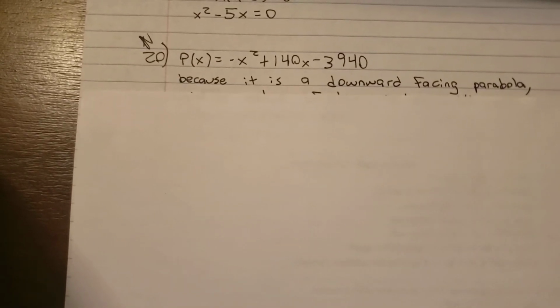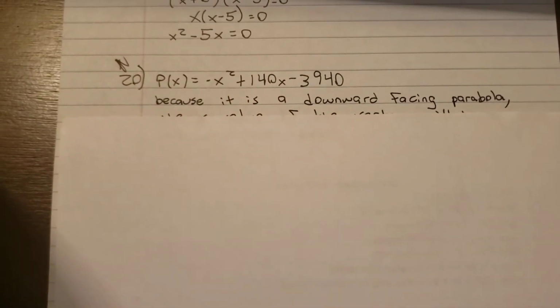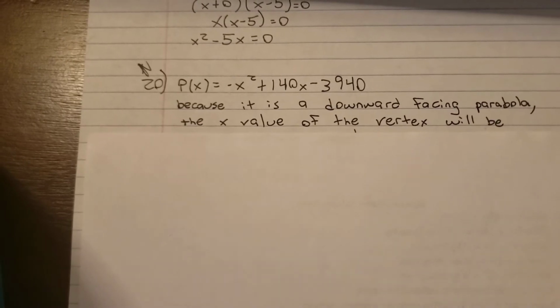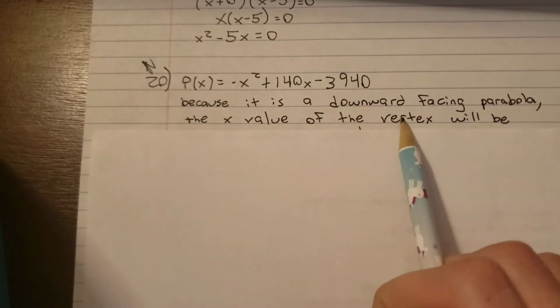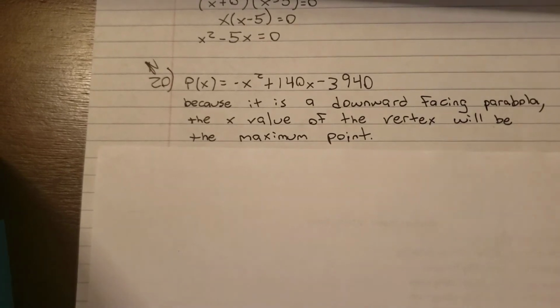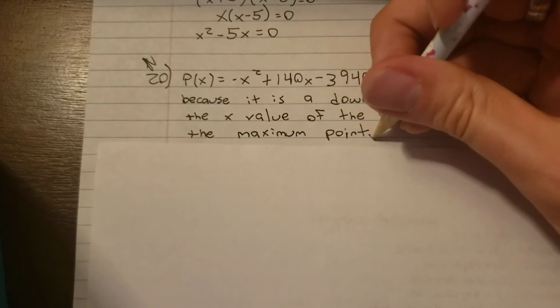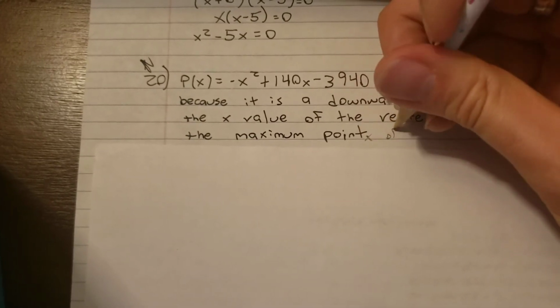So because it's a downward facing parabola, which it is, its highest power is negative, so it's going to be a downward facing parabola. The vertex is the maximum point, but the x value is the maximum point of profit.